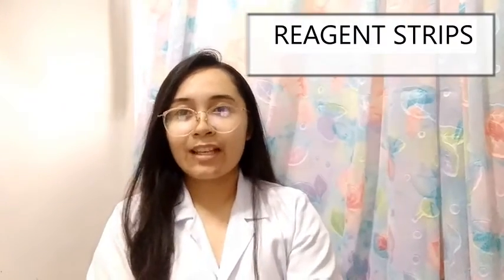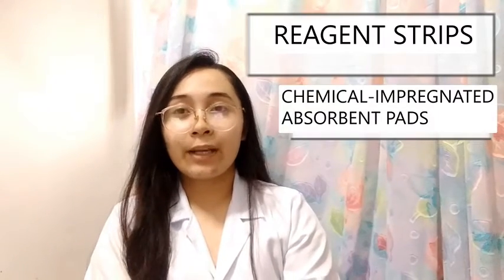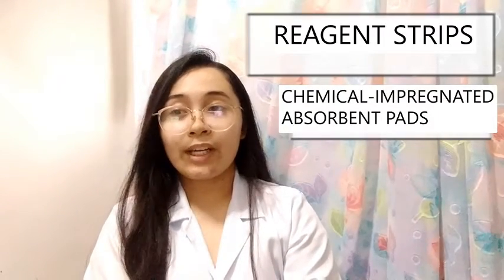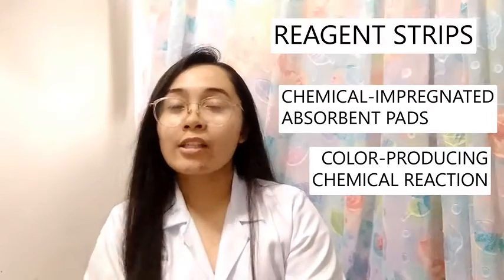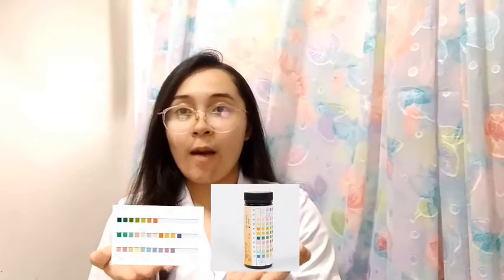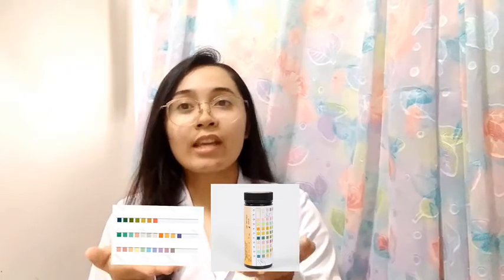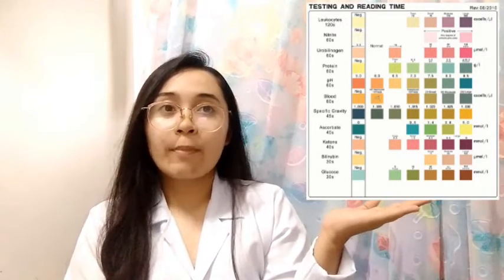Reagent strip pad. These are chemical-impregnated absorbent pads that have a color-producing chemical reaction when in contact with urine. So this is the reagent strips and its container. In the container, it has the chart, and this is shown. This is used for comparing results.